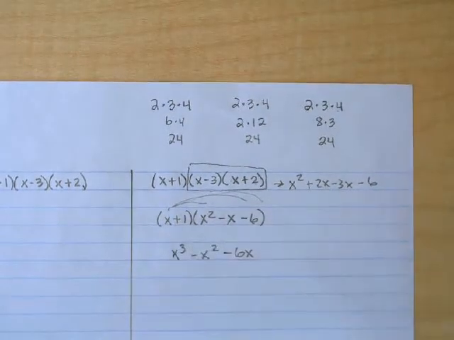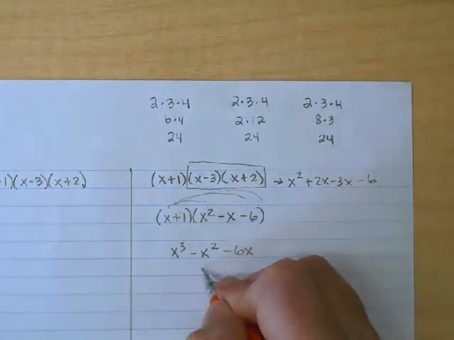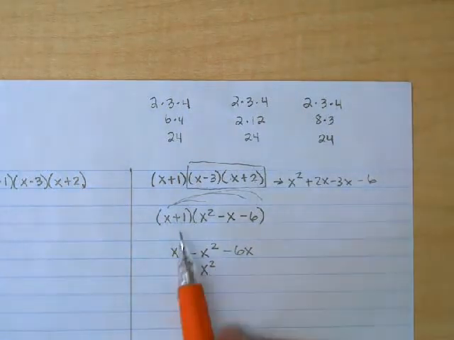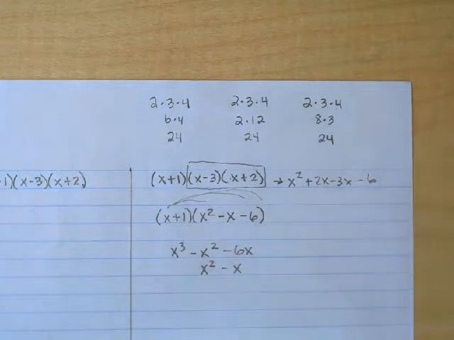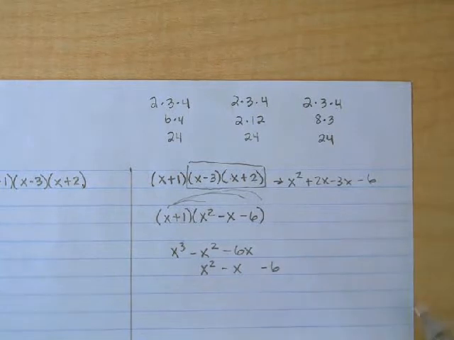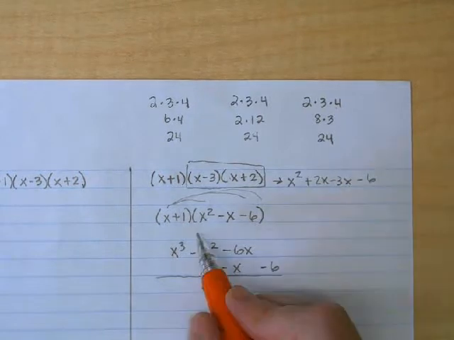I like to start lining up my like terms as I go. So I'm going to go 1 times x squared is x squared, and I'm going to put it right under its like term. 1 times negative x is negative x. 1 times negative 6 is negative 6. So that didn't have another like term, so I just kind of moved it over. And then they're just all lined up for me, and I'm going to add them.